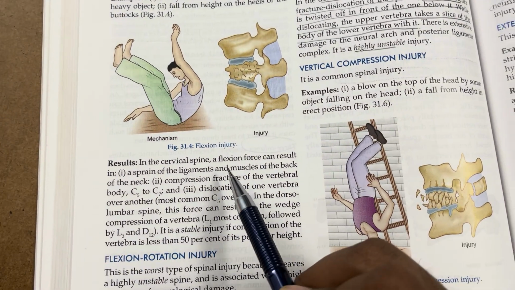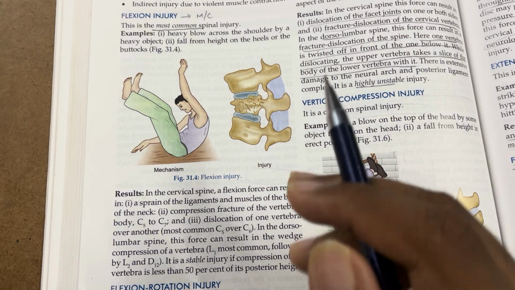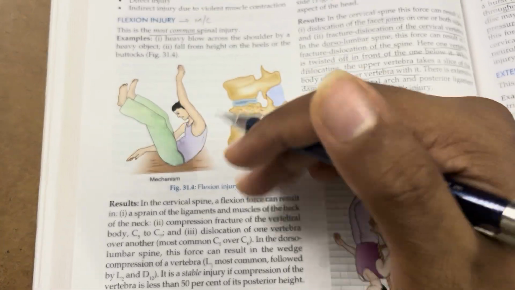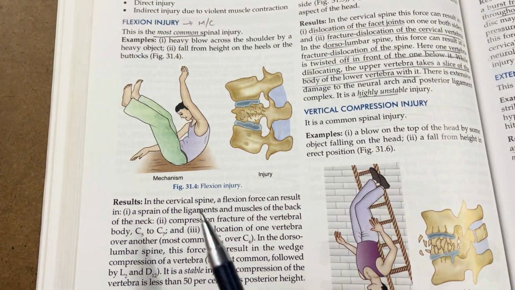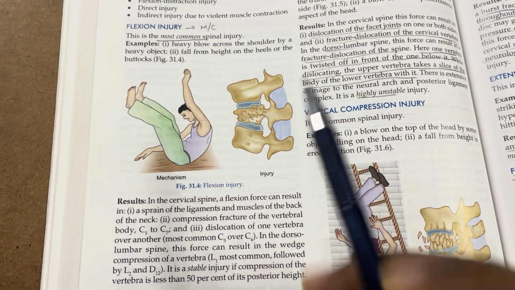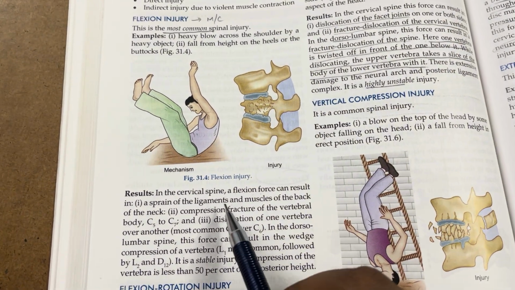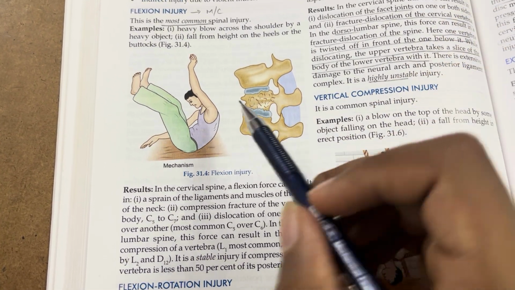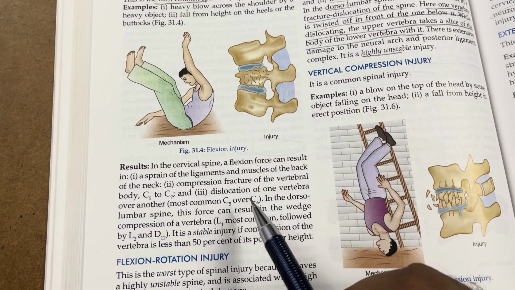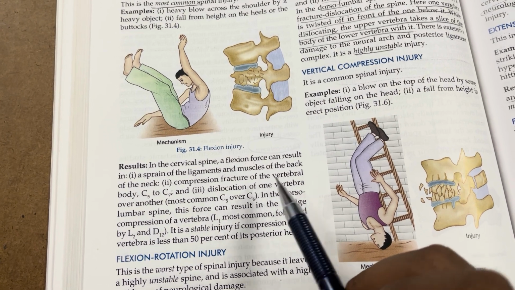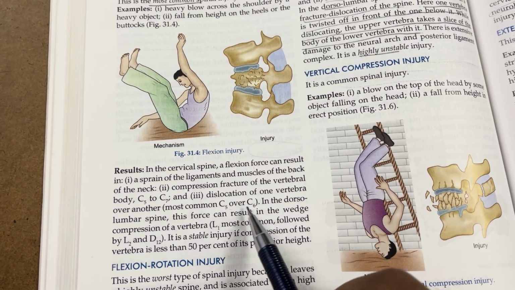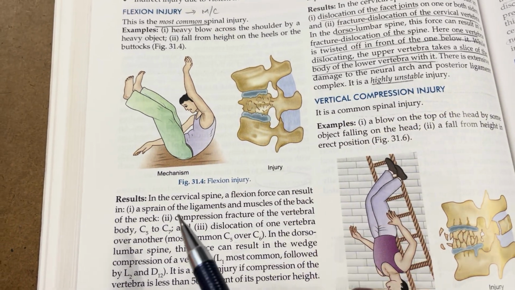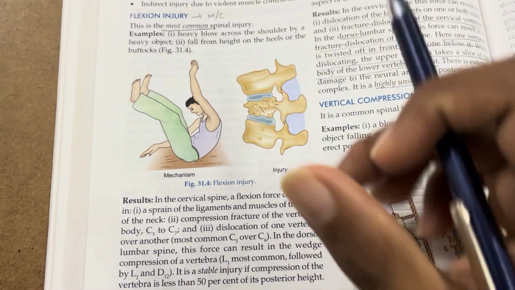A flexion force can result in a sprain of the ligaments and the muscles of the back of the neck. Here you can see the neck is excessively curved. The cervical spine is flexed. There can also be a compression fracture of the vertebral body C5 to C7, especially in the lower neck. There can also be dislocation of one vertebra, so C5 can dislocate over C6, and C5 to C7 can have a compression fracture.